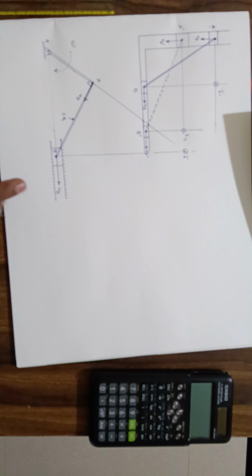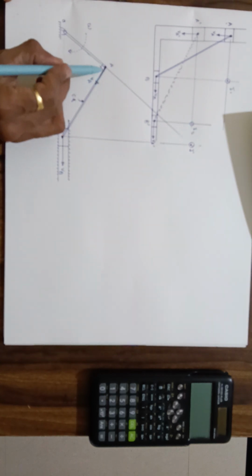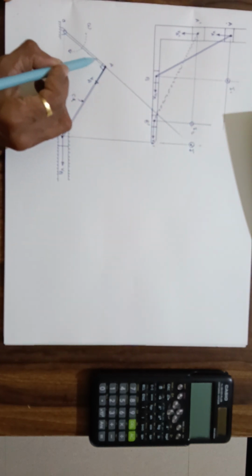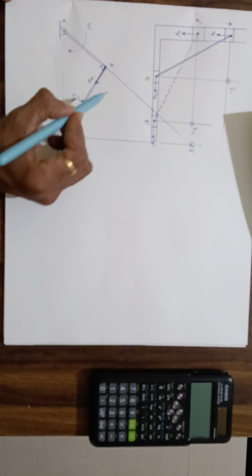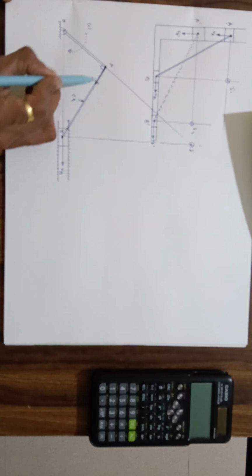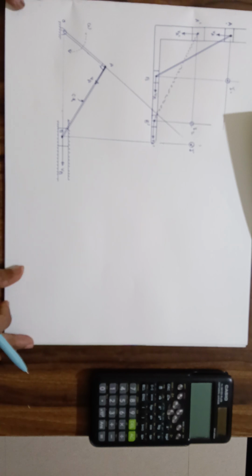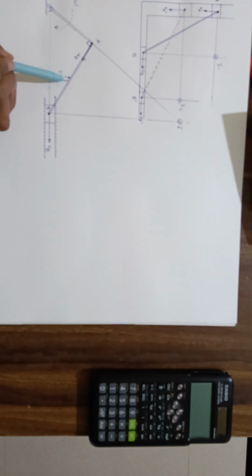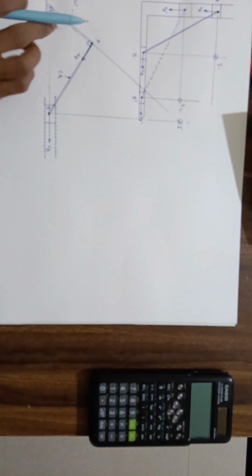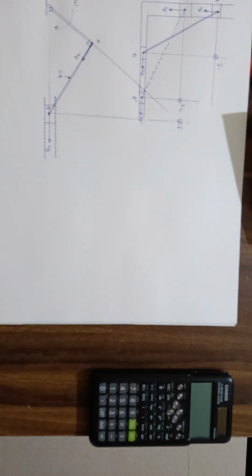In this problem, as this connecting rod is exactly perpendicular to the crank, this velocity vector is along this connecting rod. Sometimes this angle is not 90 degrees, and then we can show the velocity vector like this.